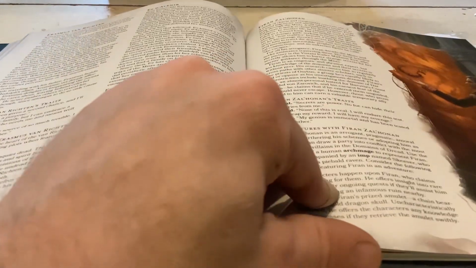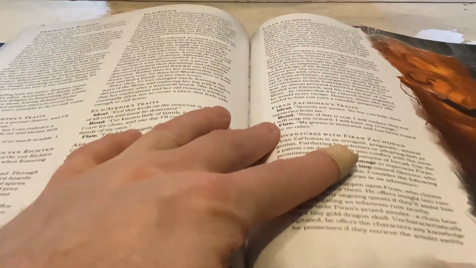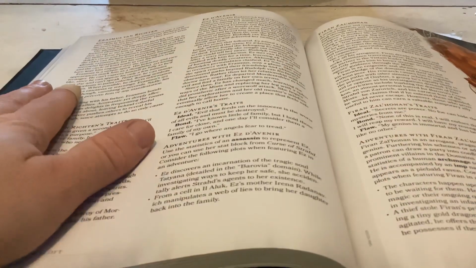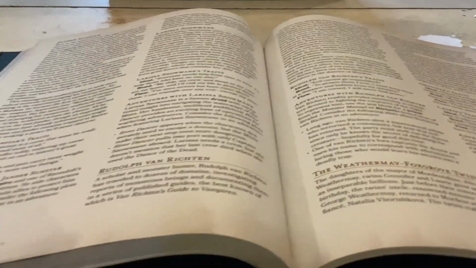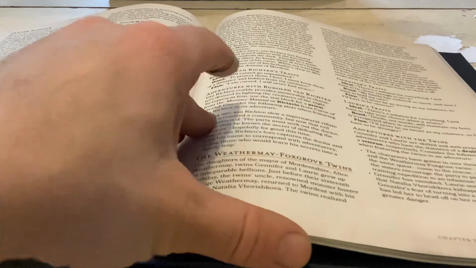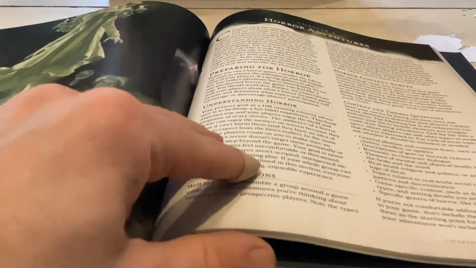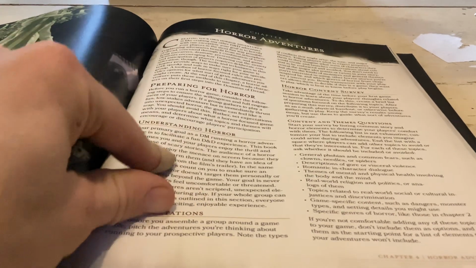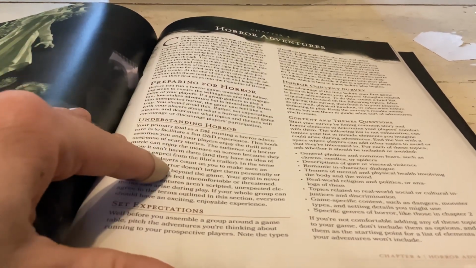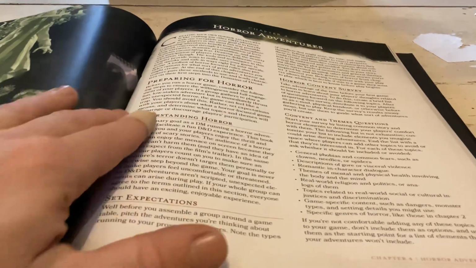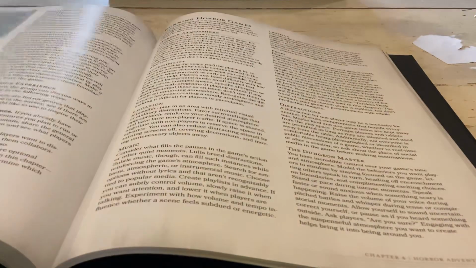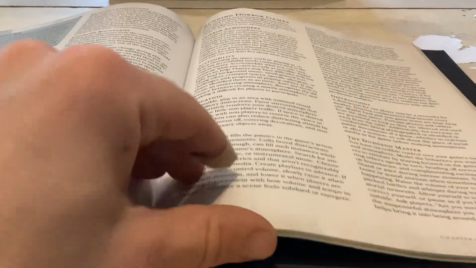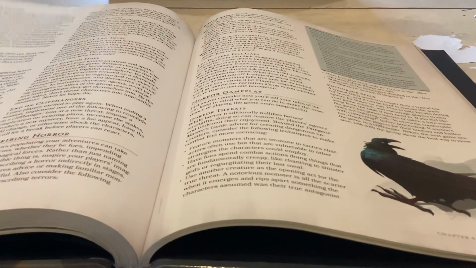So of course now we're getting into the actual NPCs that you can use that are, in a sense, pre-made dark lords, and it gives you NPCs for each, in a sense, campaign setting. This chapter actually gives you even more context for understanding the horror, what you're expecting, how to prepare for it, and basically it helps the DM set up for this type of gameplay.